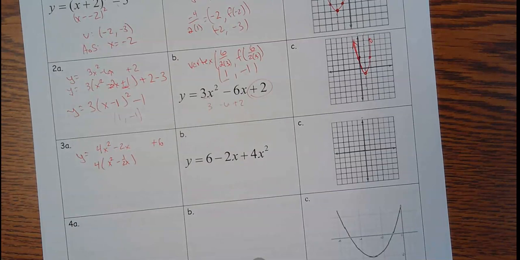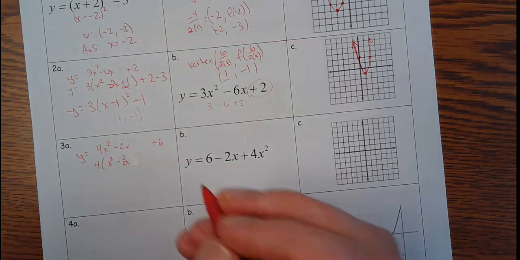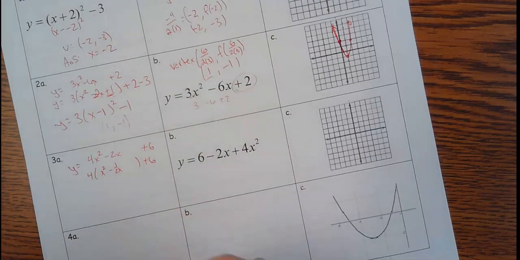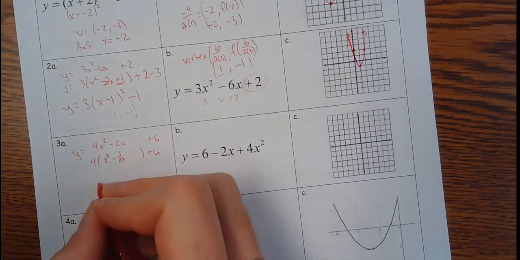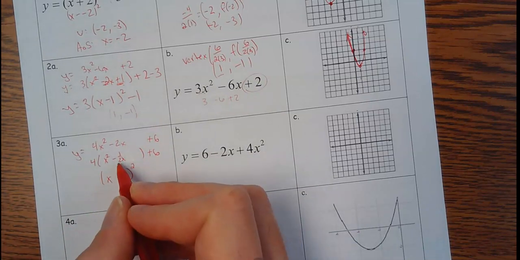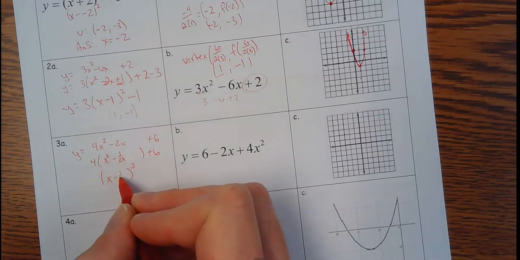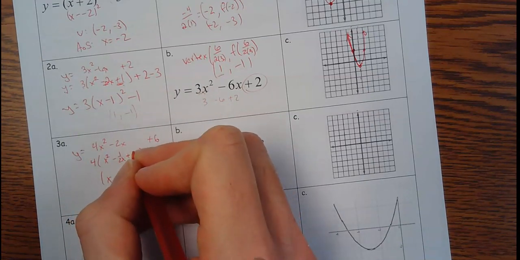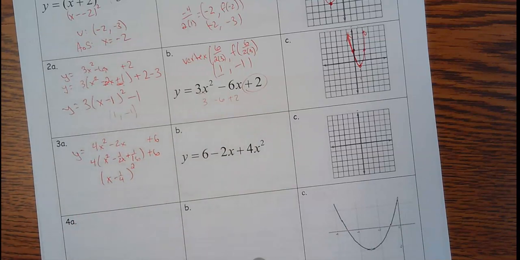I don't want that there. Let me pause. Okay, I want this parenthesis more over here. And now I'm going to add something inside of there so that it is some binomial squared. And the trick is always half of this, so that'd be negative 1/4. Negative 1/4 squared is plus 1/16.